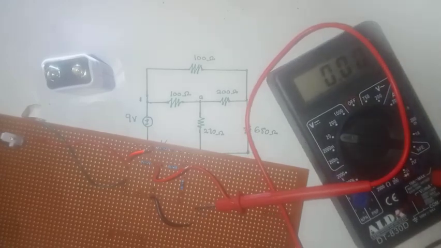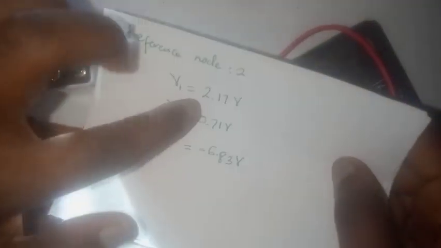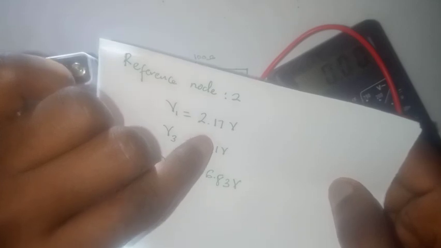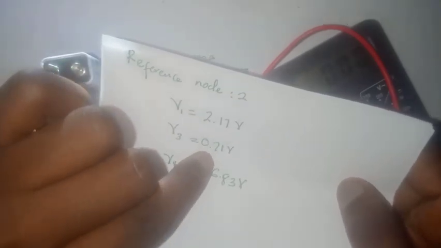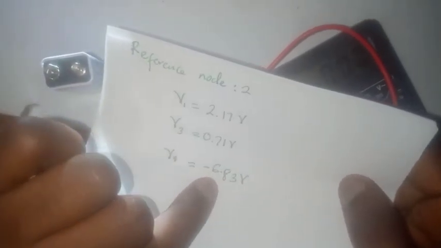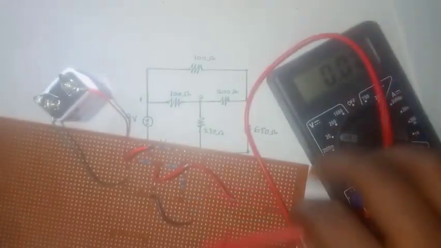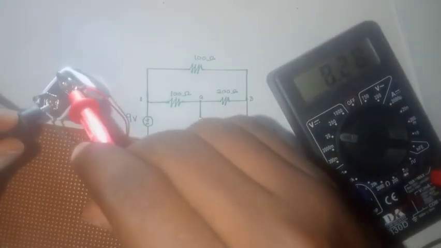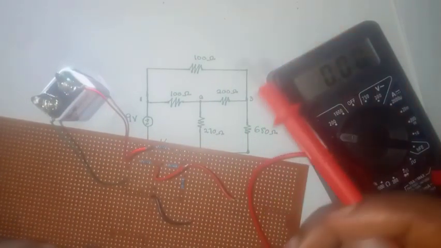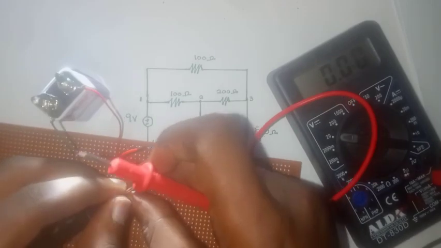If we make node 2 our reference node, we expect our voltage V1 to be 2.17 volts, voltage V3 to be 0.71 volts, and voltage V4 to be minus 6.83 volts. Let's put that to test. So we're going to hook up our battery. A 9 volt battery may be slightly higher or lower, so let's test the battery first, and we get 9.09 volts.